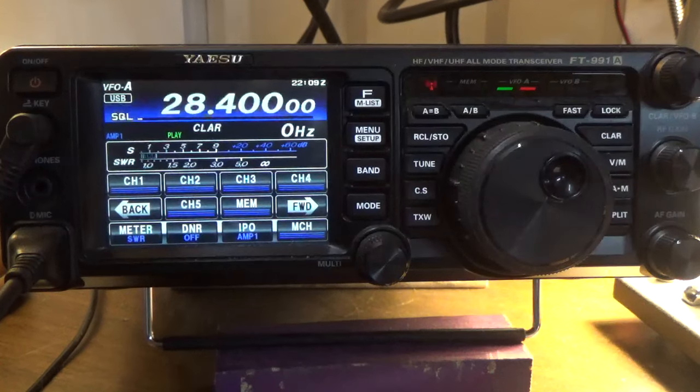Kilo India 5, Juliet Uniform Foxtrot calling CQ and listening. Kilo India 5, Juliet Uniform Foxtrot.